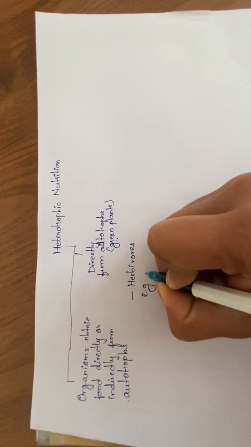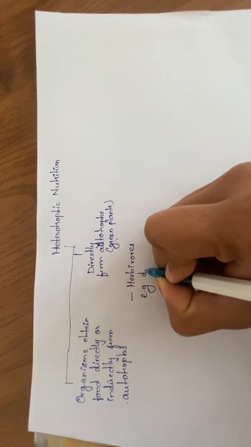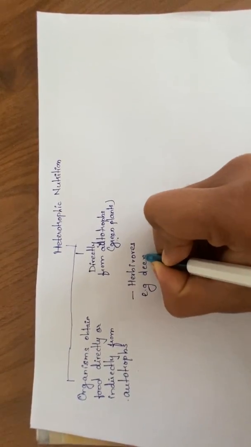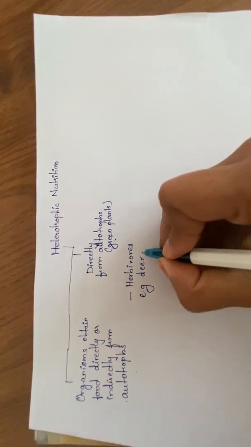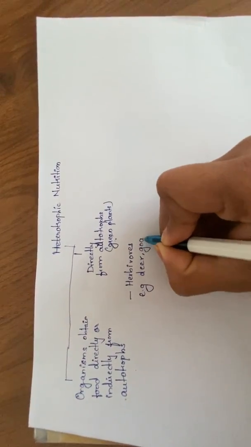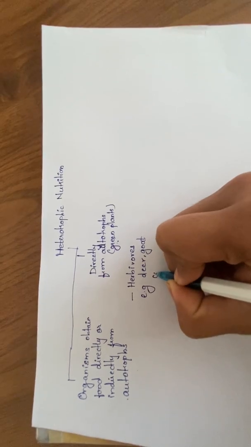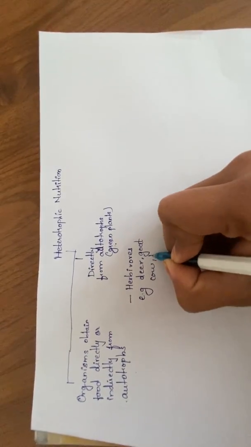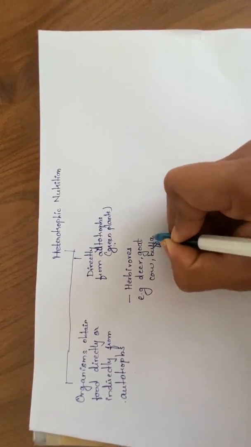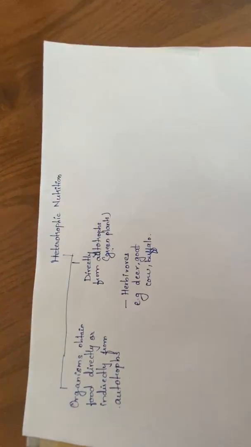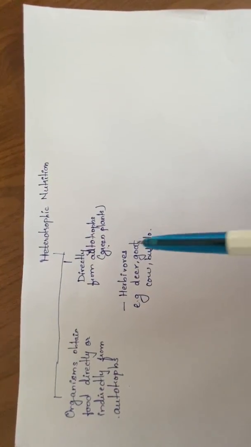Examples of herbivores are grass eating animals such as deer, goat, all cattle like cow, buffalo, etc. You know about all these. You have studied them in your lower classes.